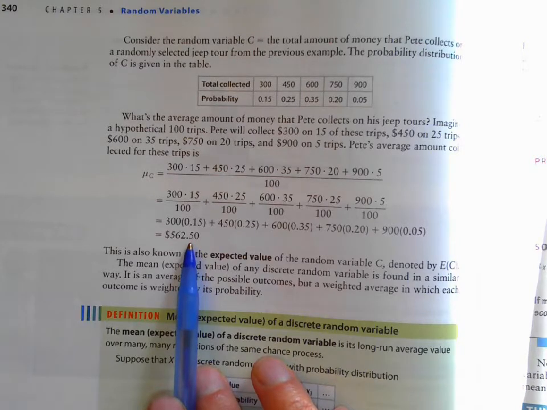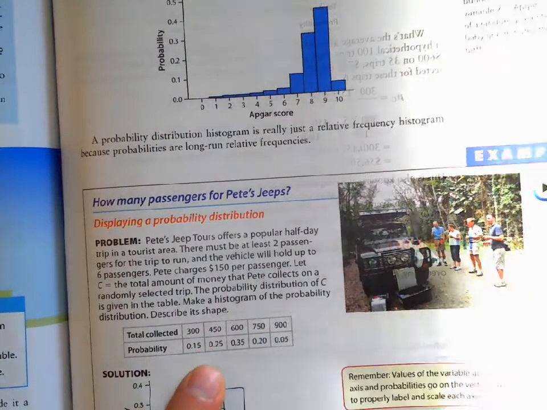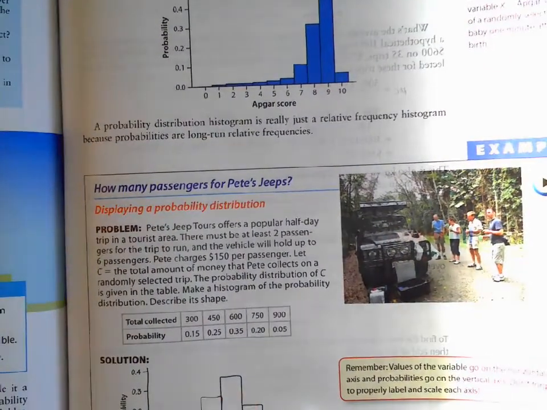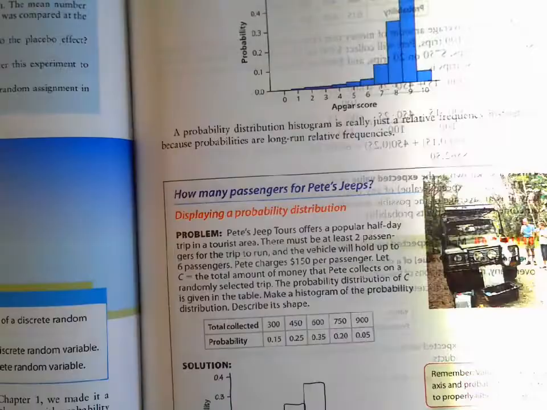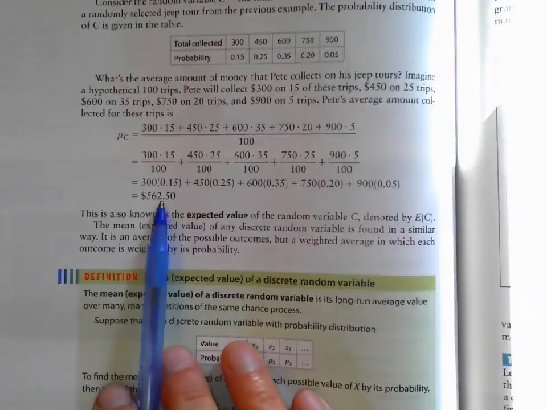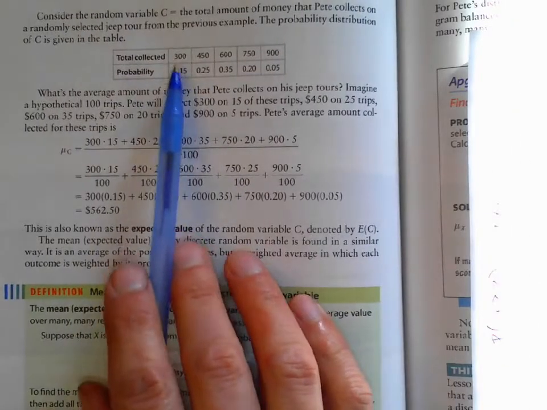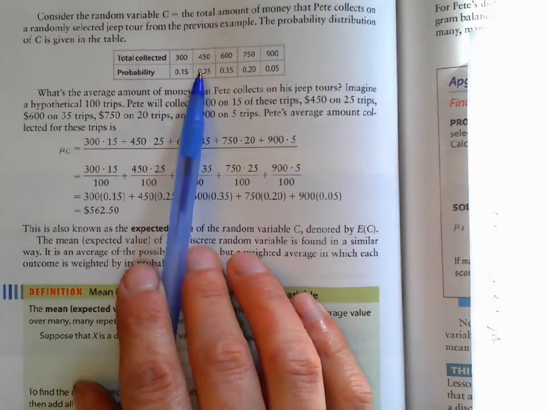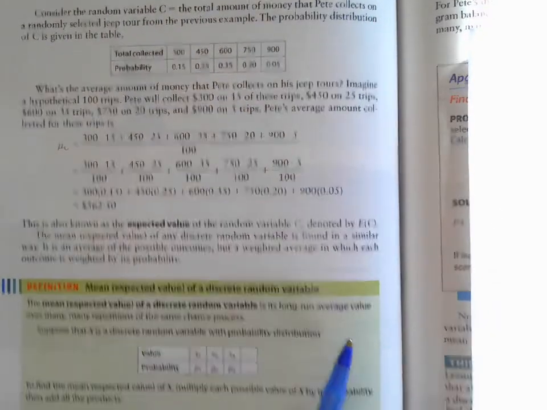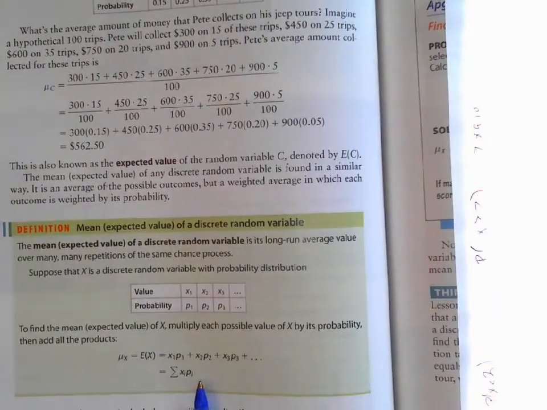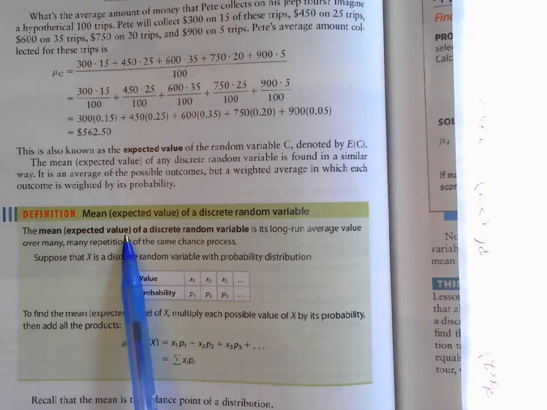Think about what mean is. Mean is the average, right? So we found the average of how much he brings in every time. The middle number right here, the mean, is going to be $562.50. Remember, we take that times that, plus that times that, plus that times that, etc. This is the kind of formula for that to find the mean or expected value.